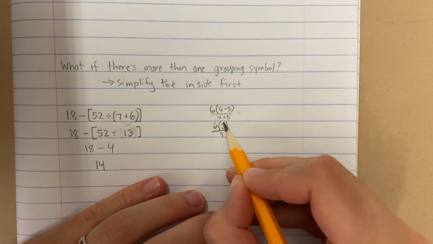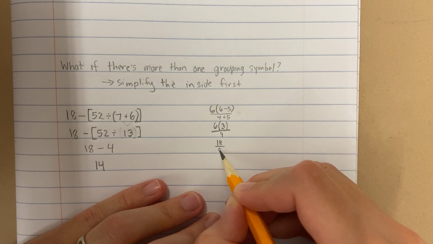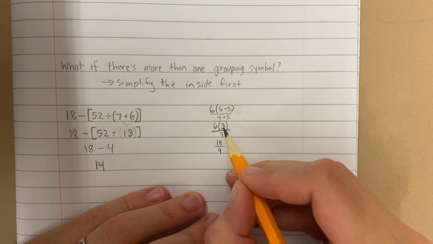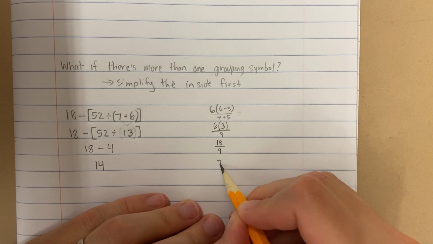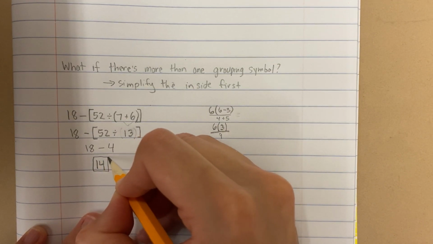Now on the top, remember this is multiplication, so 6 times 3 is 18. This is 18 over 9. 18 divided by 9, right? This was multiplication, this is division. 18 divided by 9 is 2. Right, so in this case my answer was 2. In this case my answer was 14.